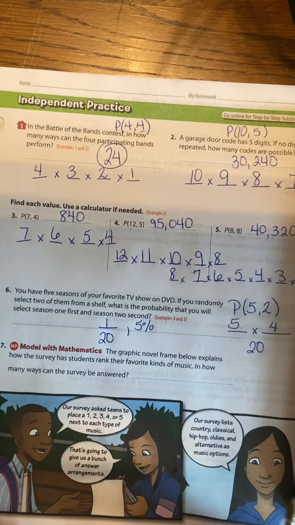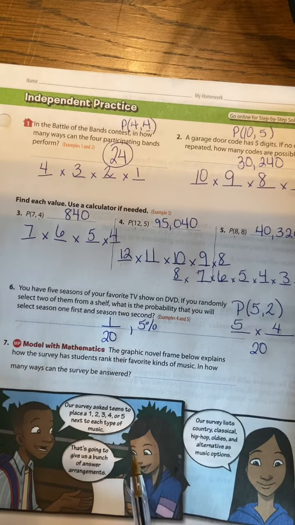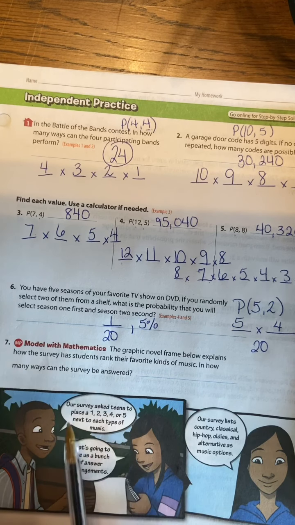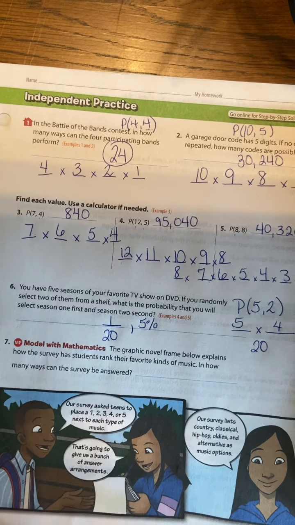Last one, number 7, says the graphic novel frame below explains how the survey has students rank their favorite kinds of music and how many ways can the survey be answered. So the kids here are saying, okay, we're going to ask teens to place a 1, 2, 3, 4, or 5 next to each type of music. Okay, so they're going to rate them 5 different ways as either a 1, 2, 3, 4, 5.